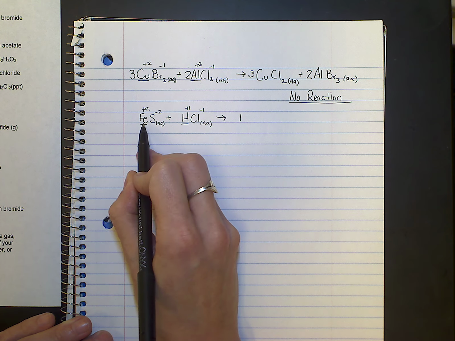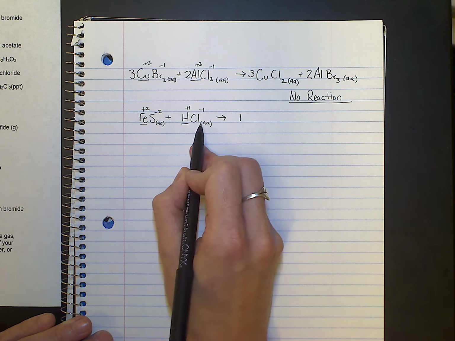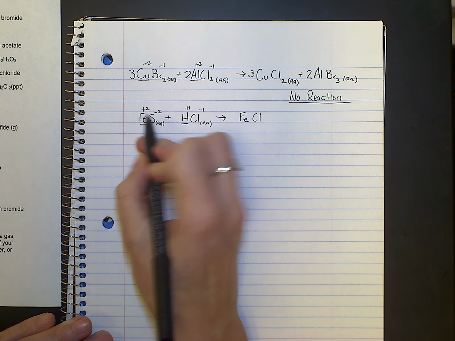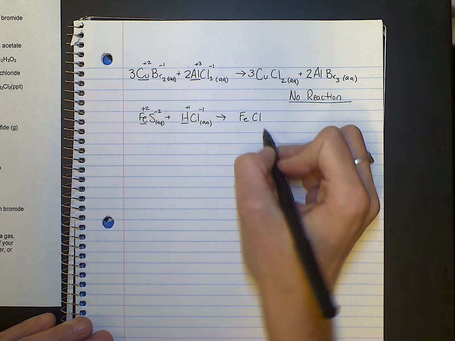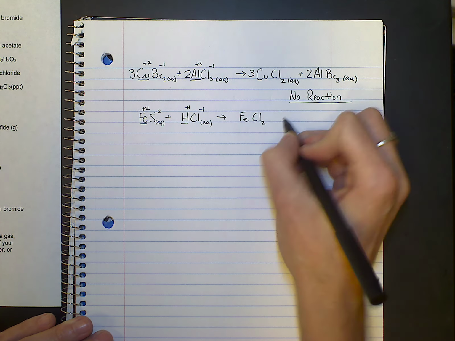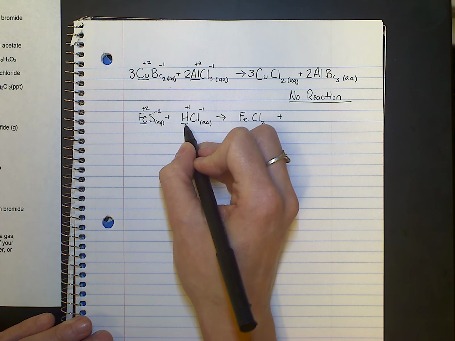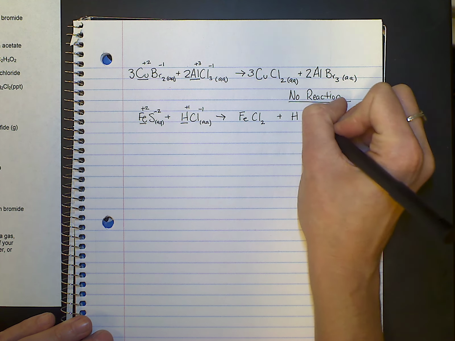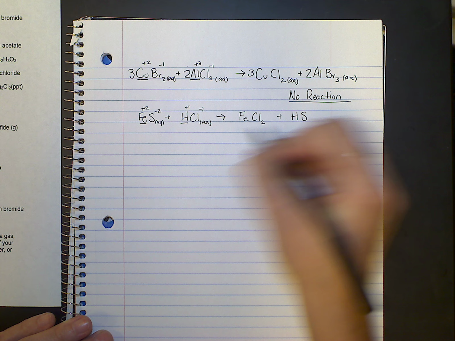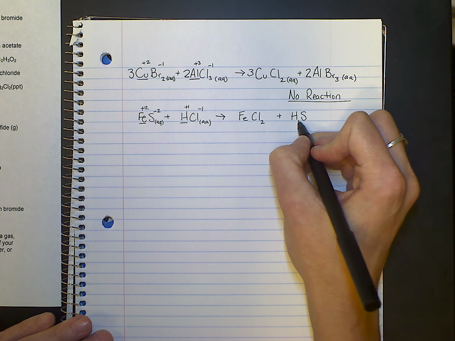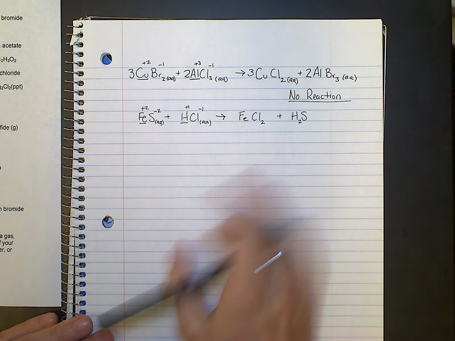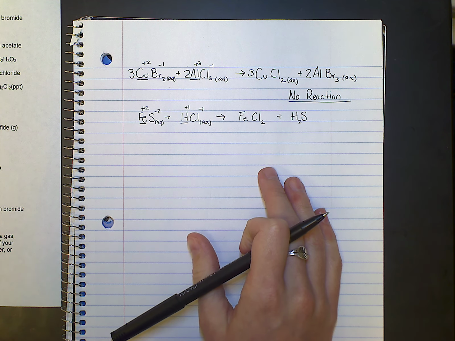We've got iron. It's going to switch partners and bond with chlorine, so iron, FeCl. We know iron has a +2 charge, so that's going to cross down. And then our other product is going to be H and S, so H is going to bond with S. Sulfur, we know from the periodic table, has a -2 charge, so we're going to write a 2 here, and hydrogen is positive, so we can leave that alone. And now we can figure out what the solid is going to be.